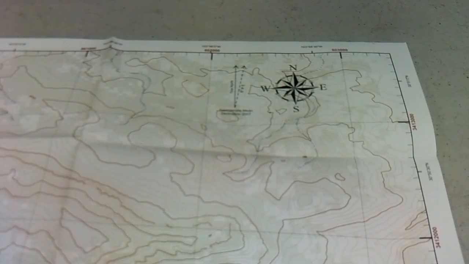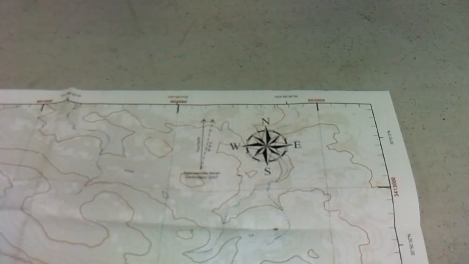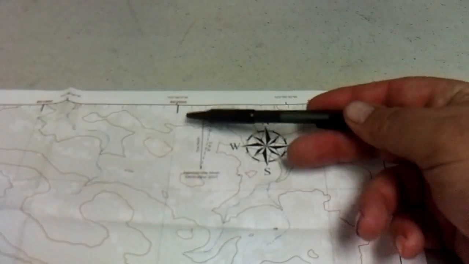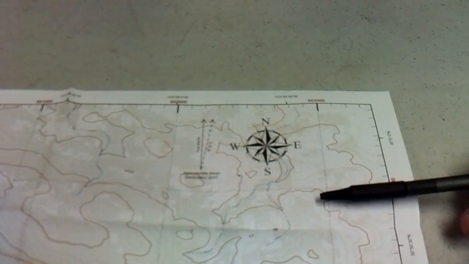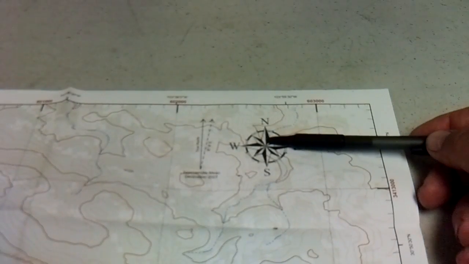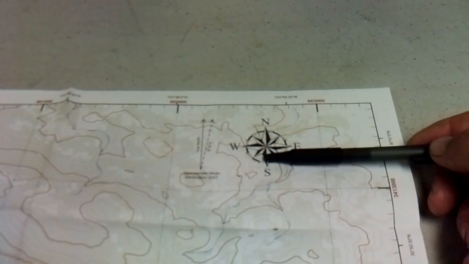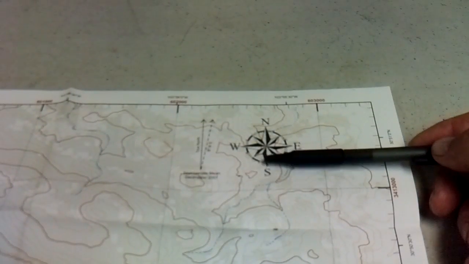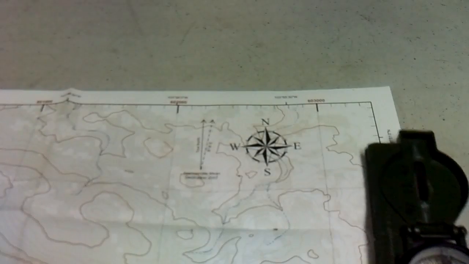Okay, as you can see, we've got our map directional layout and our destination diagram here on the table. Most of these grid lines on the map, north, south, east, west, are represented real well, as north, south, east, and west are usually laid out. That being said, you can use those along with your compass to orient the map.